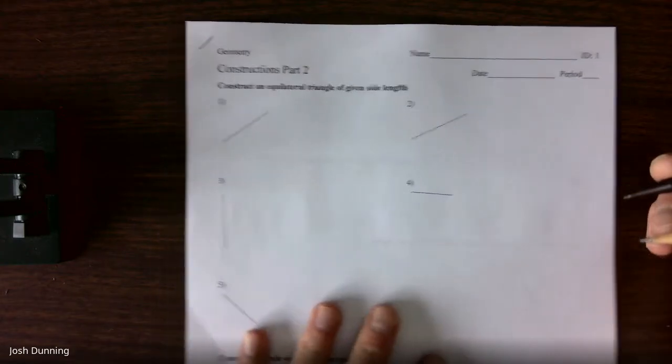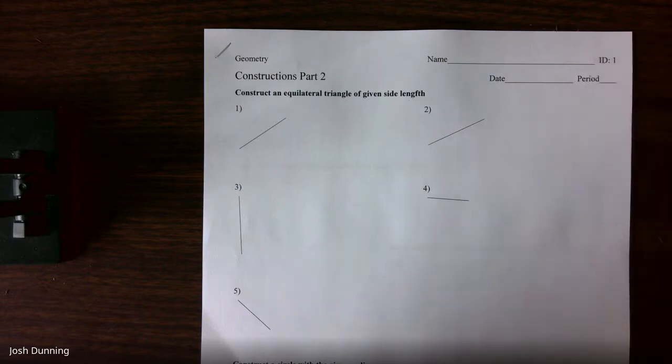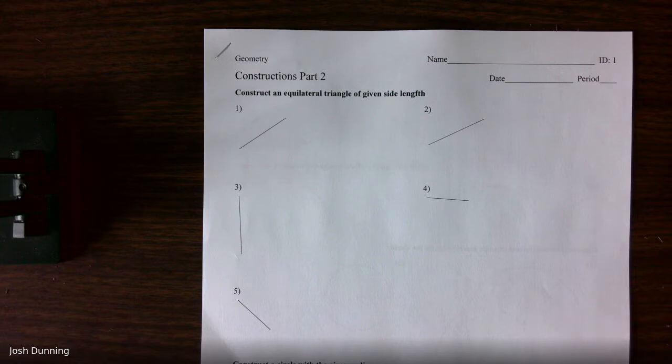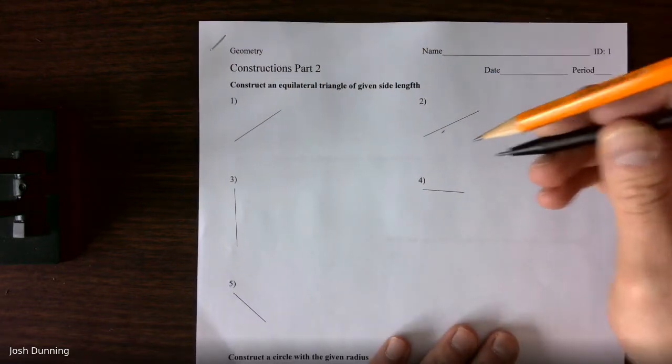All right, so some more constructions. Now, some of these are pretty easy. Some of them are a little bit more confusing. First one, construct an equilateral triangle of given side length.